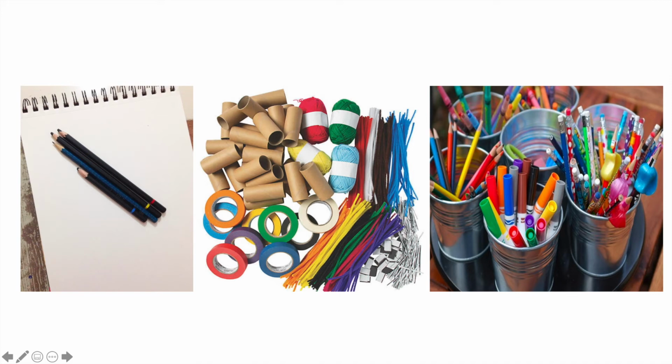You will have 40 minutes. And remember, you can be as creative as you want with this activity. The only limit is your imagination.